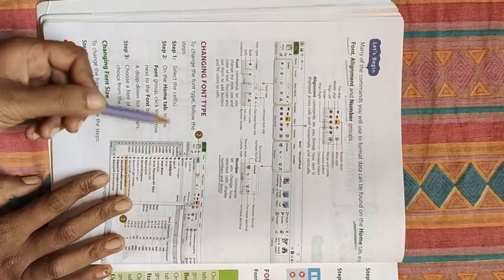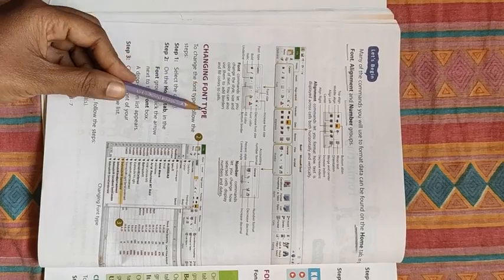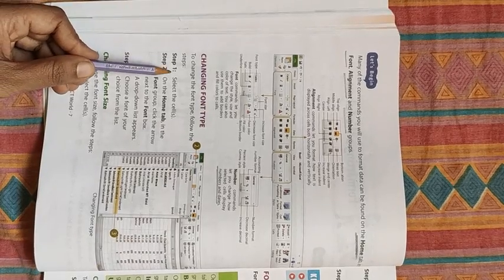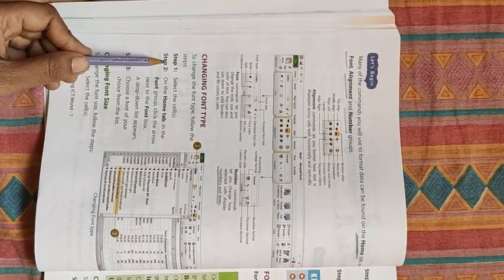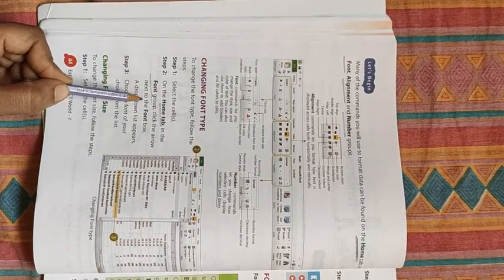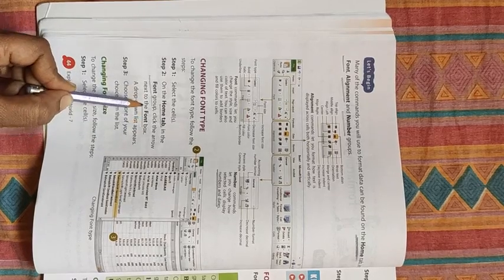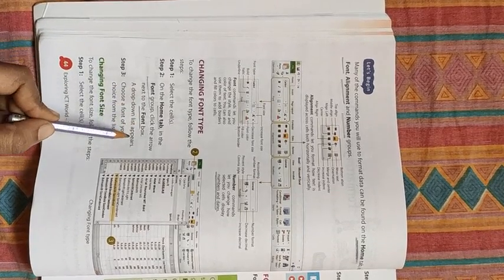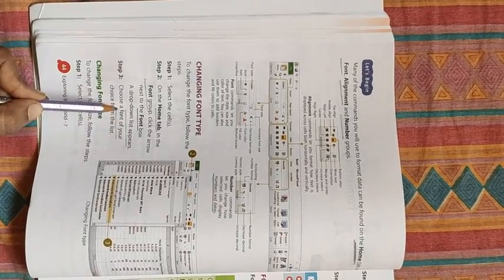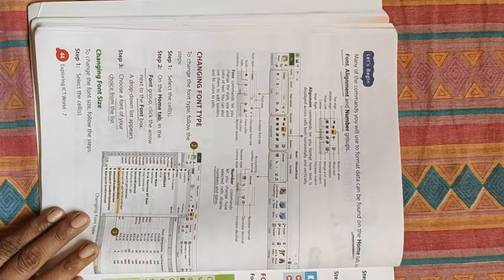Okay. Now changing font type. To change the font type, follow these steps. Step 1, select the cell. Step 2, on the Home tab, in the font group, click the arrow next to the font box. A drop down list appears. Now step 3, choose a font of your choice from the list.